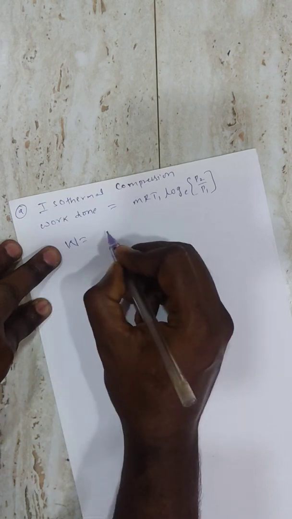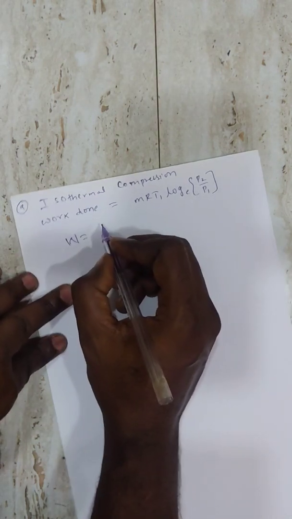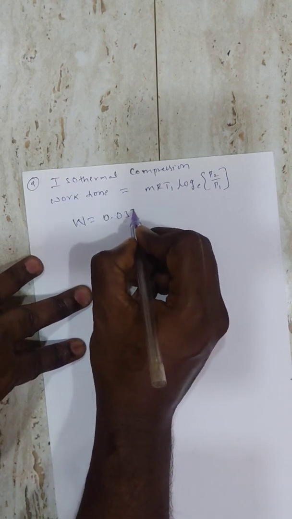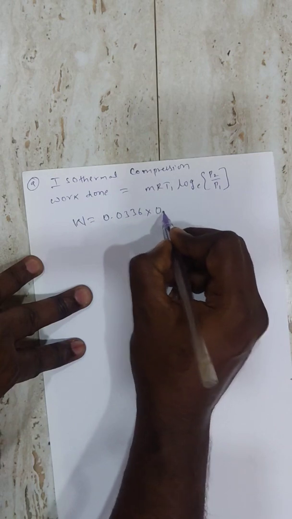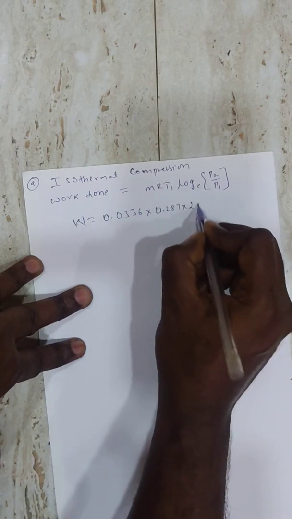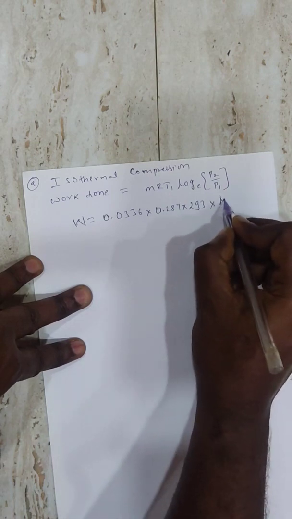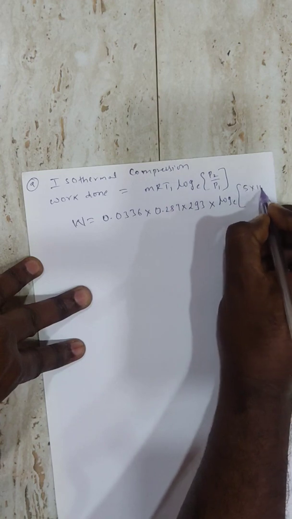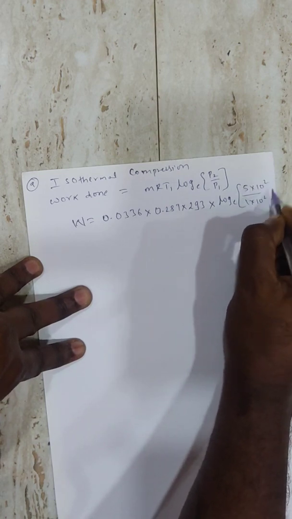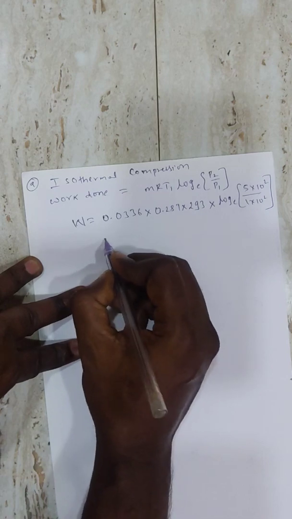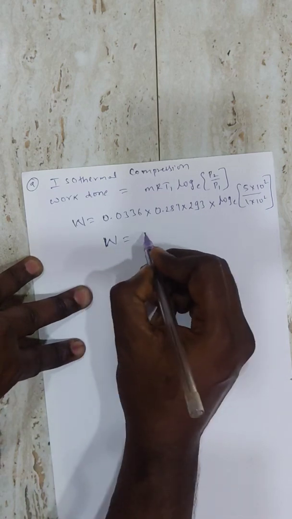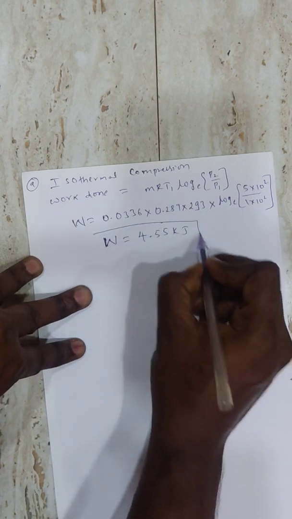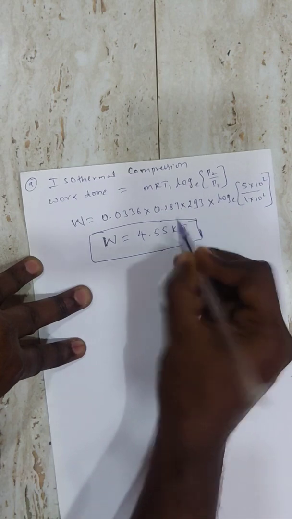Therefore, if we substitute the given data, W is equal to 0.0336 into 0.287 into temperature 293 into log base e of 5 into 10 square by 1 into 10 square. What will be the work done? Substituting, we will get W is equal to 4.55 kilojoule.